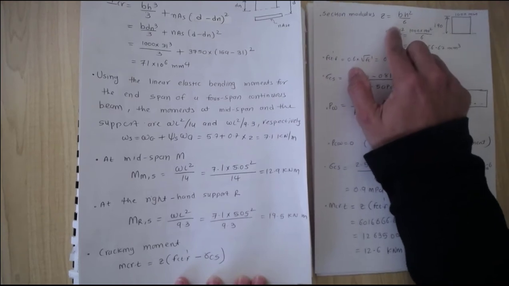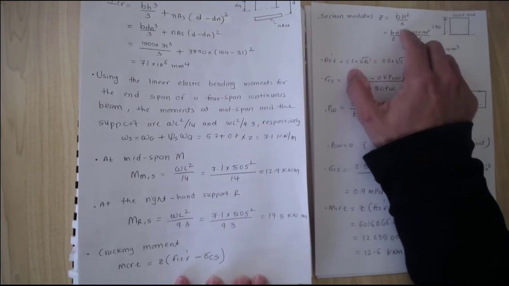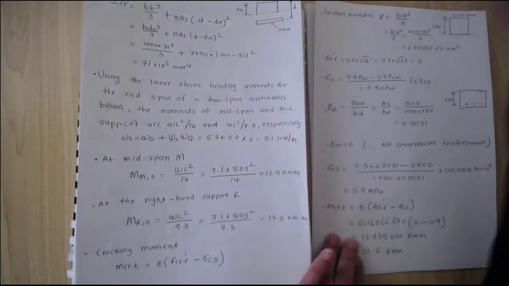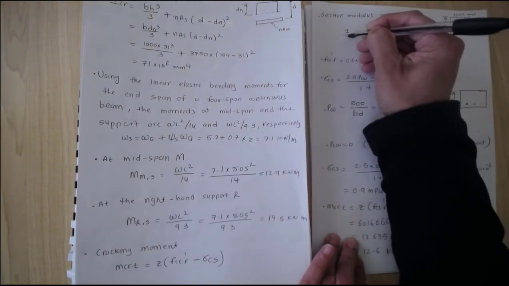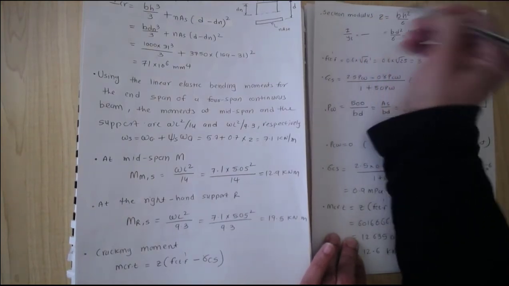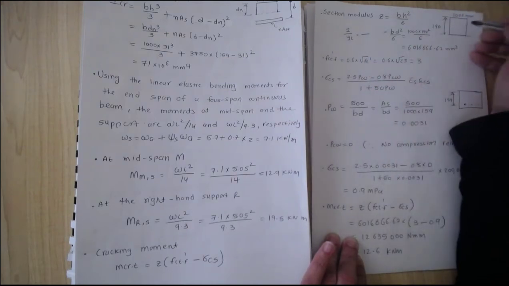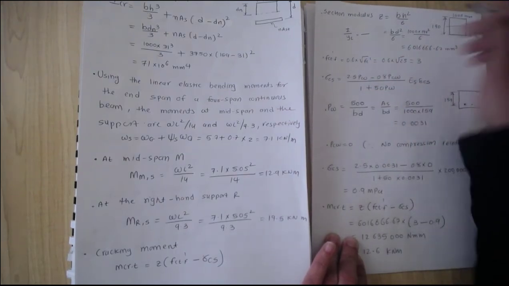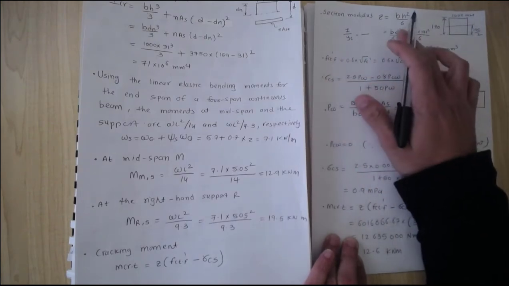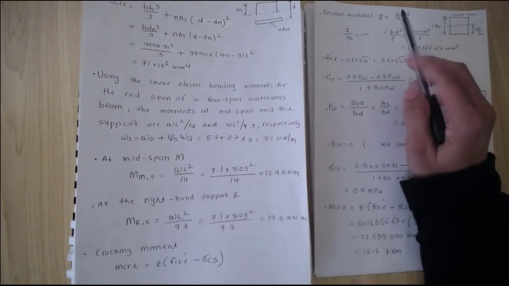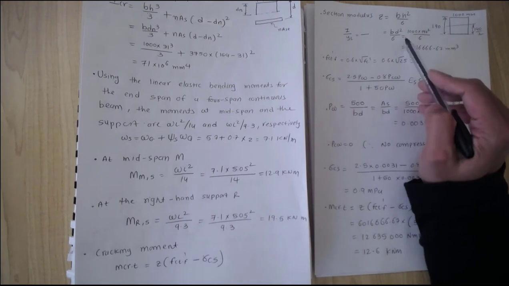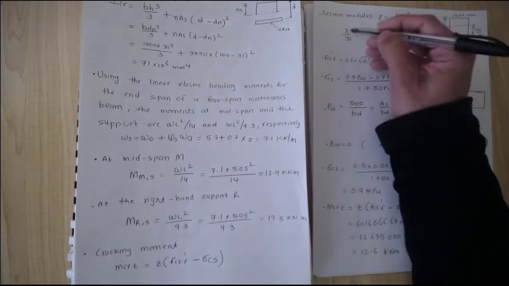Section modulus Z is b d squared over 6. It's basically your gross moment of inertia over yt. If you know your gross moment of inertia, which we already calculated, and yt is the distance, let's say 190 divided by 2, you can also find it this way. Otherwise it is bd squared over 6. It is basically the same thing.